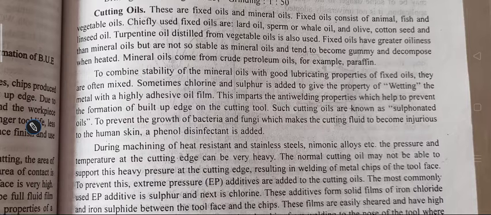Such cutting oils are known as sulfonated oils. Also, to prevent the growth of bacteria and fungi, which make the cutting fluids injurious to human skin, a phenol disinfectant is added.